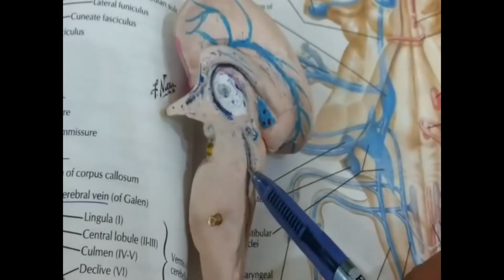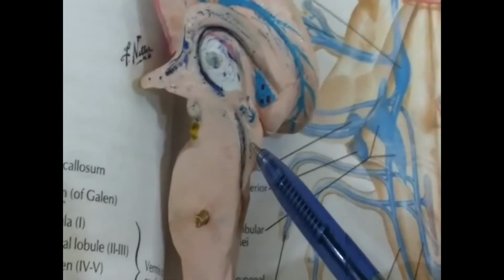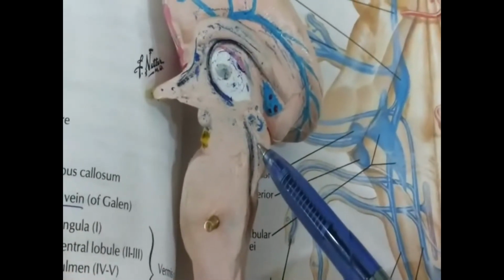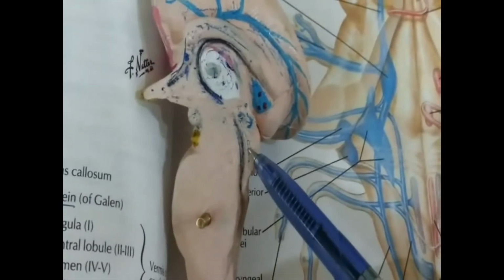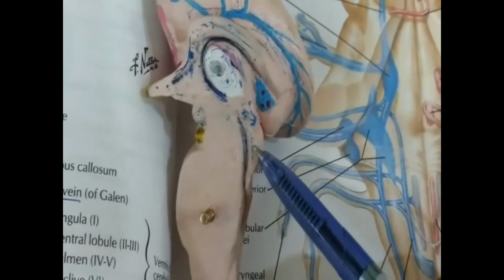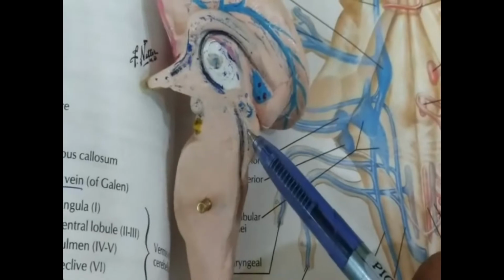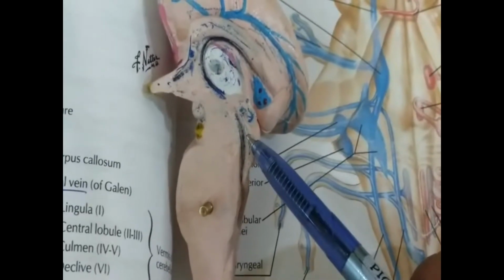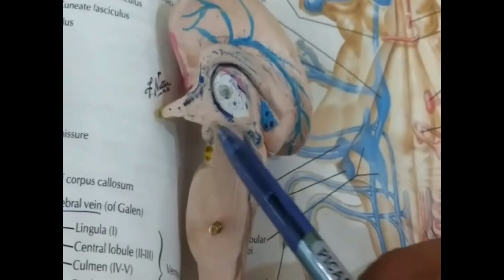The cerebral peduncle. And this region represents the tectal or quadrigeminal plate, where you will find the superior colliculi and the inferior colliculi. And this region represents the hypothalamic sulcus.